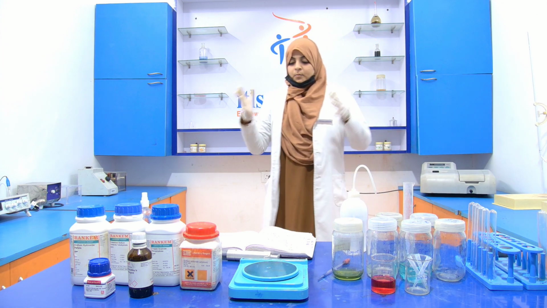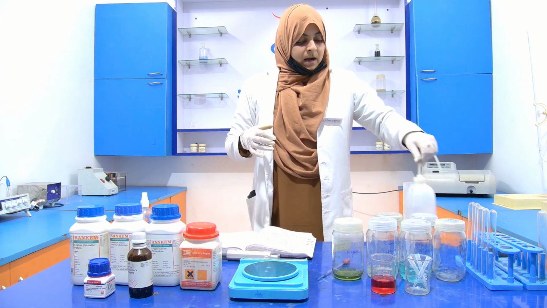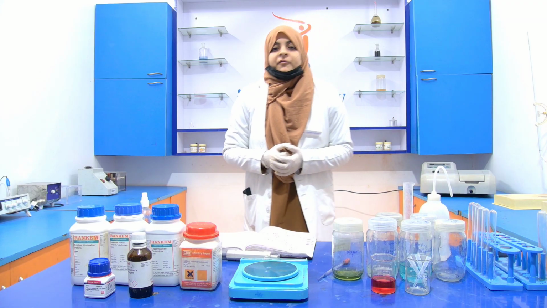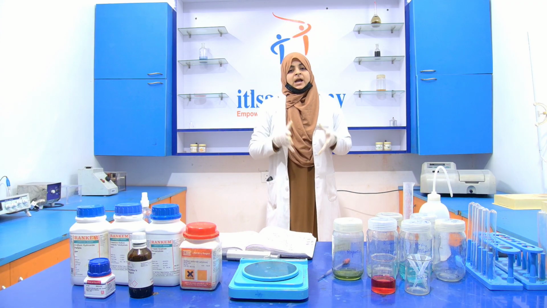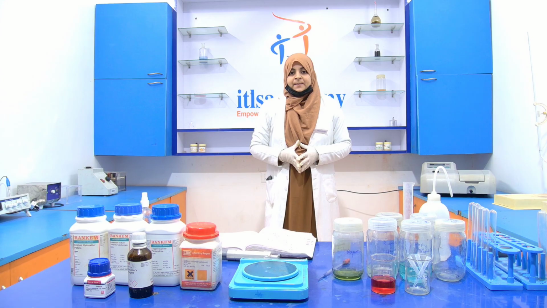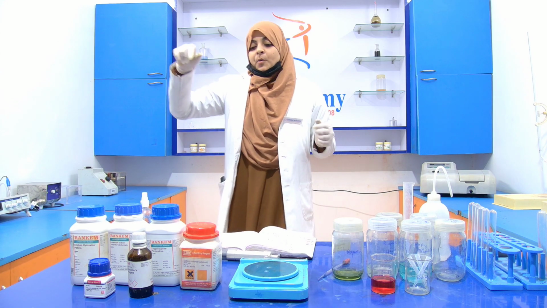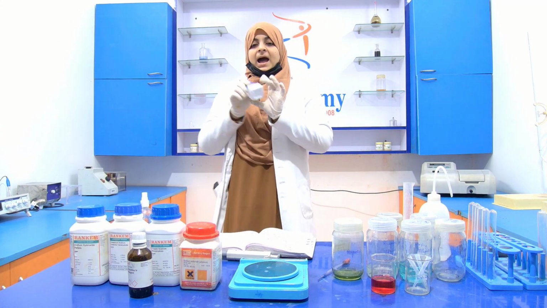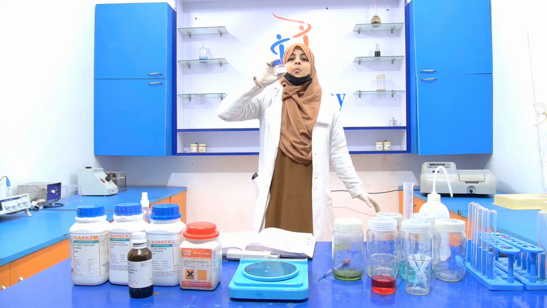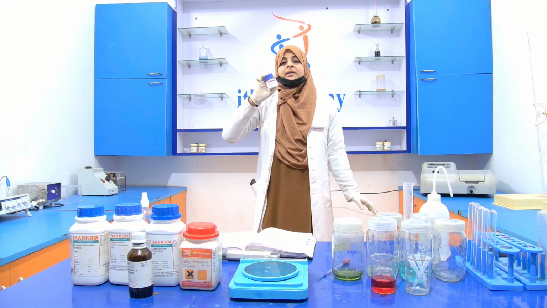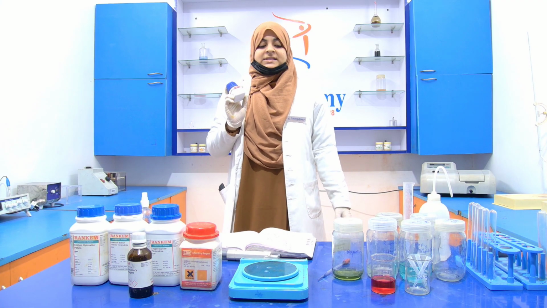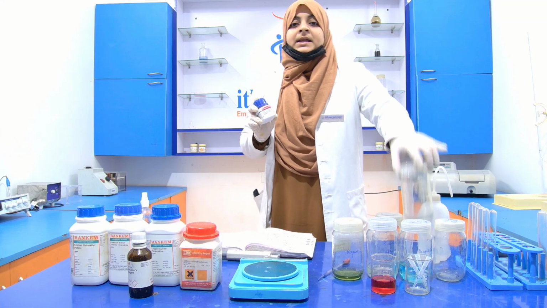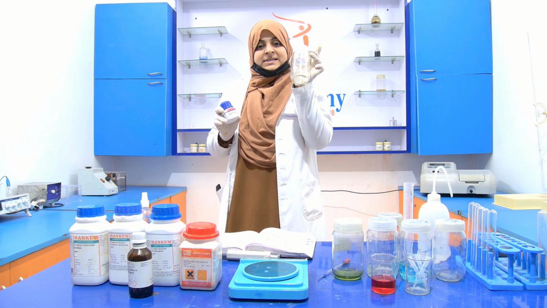Now move forward. After that, we have to prepare the stock of the BSA. BSA is bovine serum albumin. With the help of this BSA, we prepare the stock of the BSA.